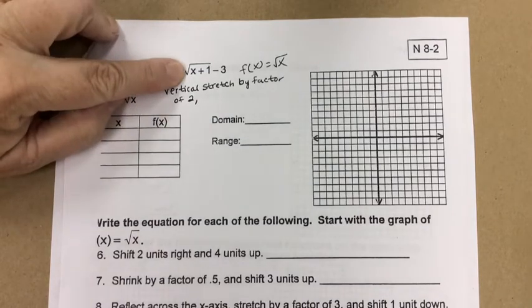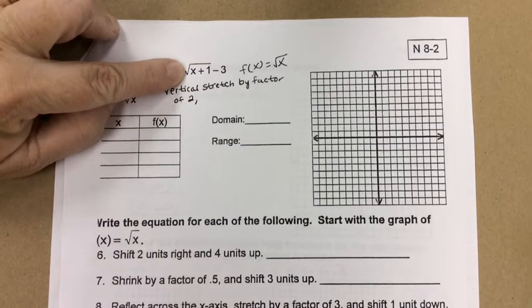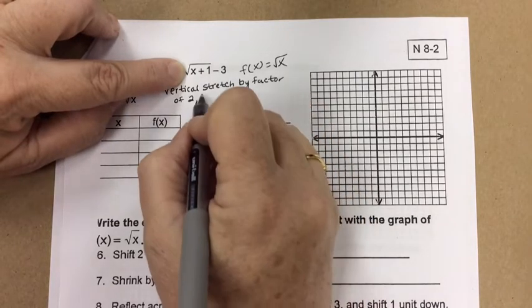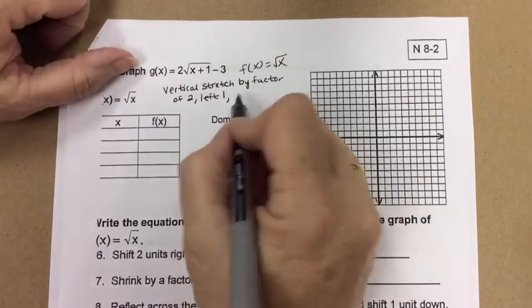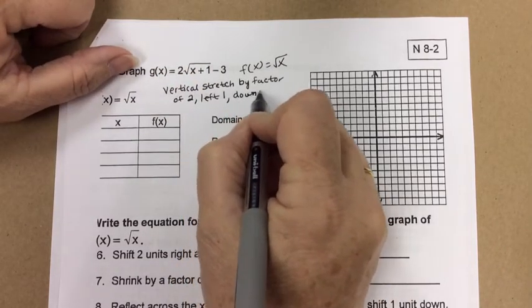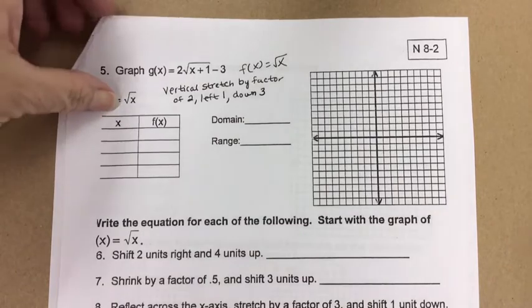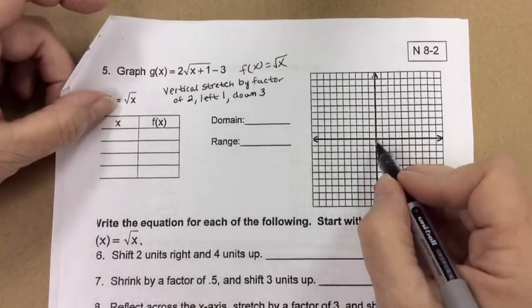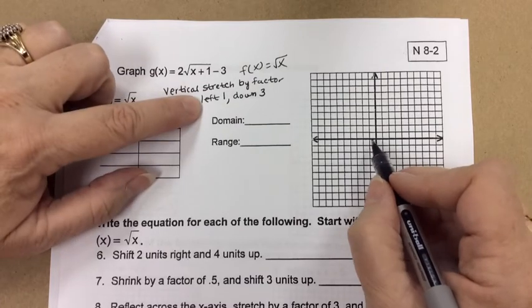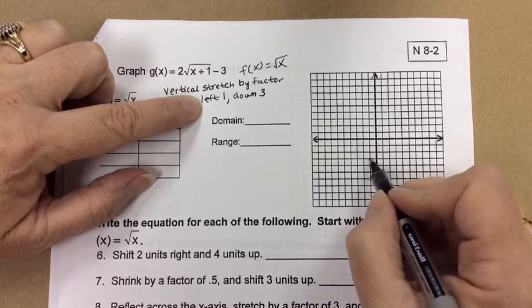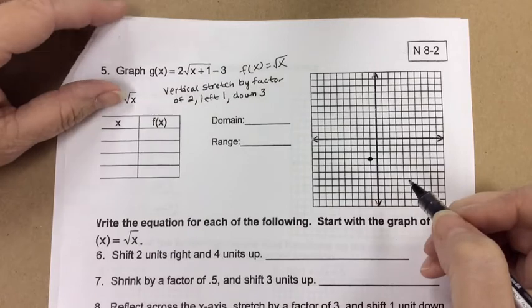A plus 1 inside the square root sign is like parentheses, so that's going to move left or right, and it's going to go left 1. It does the opposite of what you'd think. And then a minus 3 tagged on the end means we're going to go down 3. So if we start at our normal starting point, 0, 0, we're going to do the vertical stretch in a minute. We're going to go left 1, down 3, and put our starting point right there.